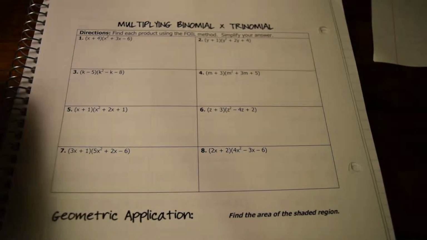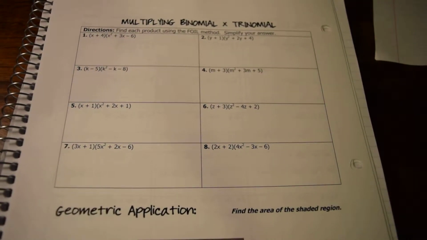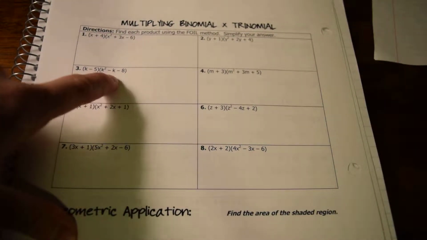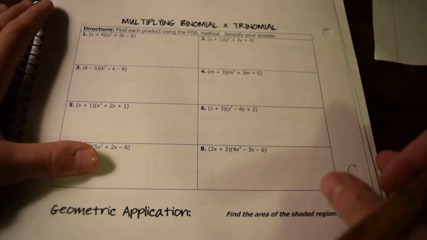So we have one more video, multiplying binomials times trinomials. Well, nothing scary and new. The only difference is now we have a binomial and a trinomial. You guessed it. So, same process as the foiling method essentially. But it's a little bit different, so I guess it's not necessarily the same.